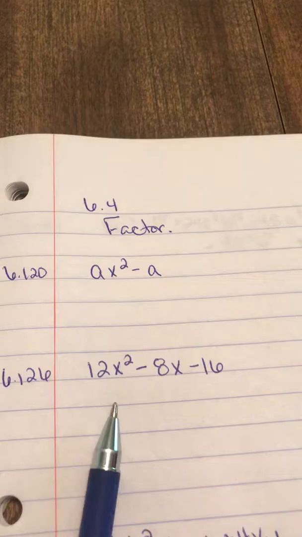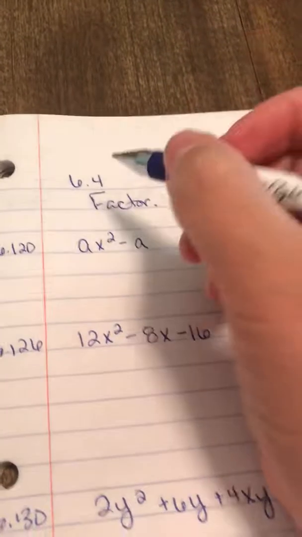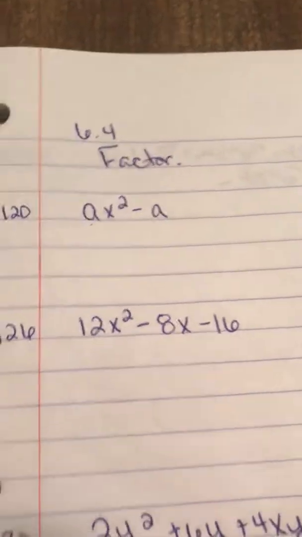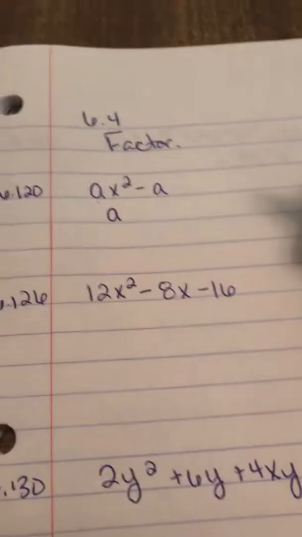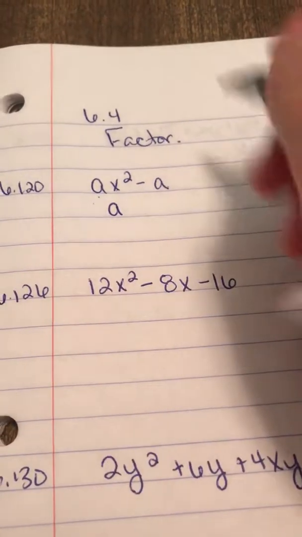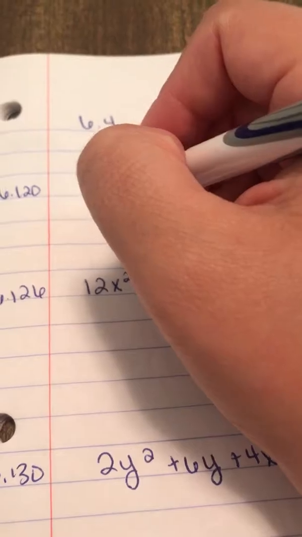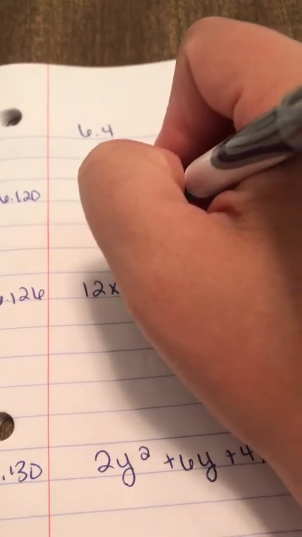So for the first one, we have ax squared minus a. What you want to do is look at these two things and figure out what they have in common. They both have a's, so you know you can factor out an a. This one has x squared, this one doesn't have any sort of x, so you can't do anything with that. So if you factor an a out of ax squared, then you have an x squared left.